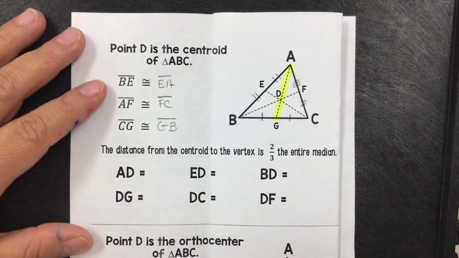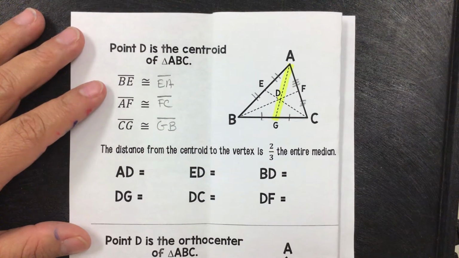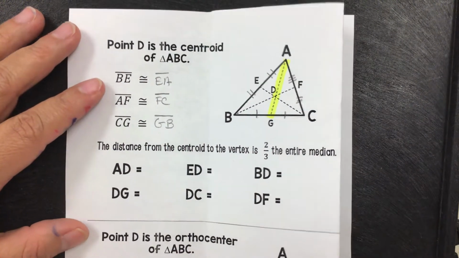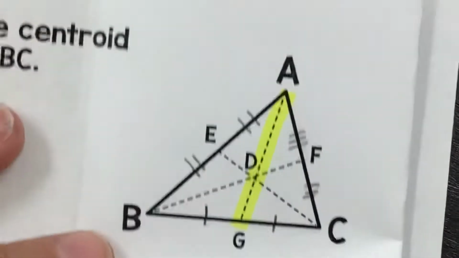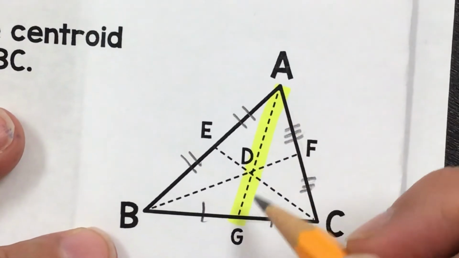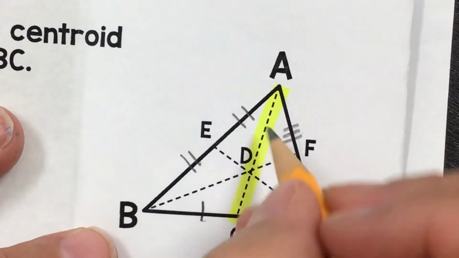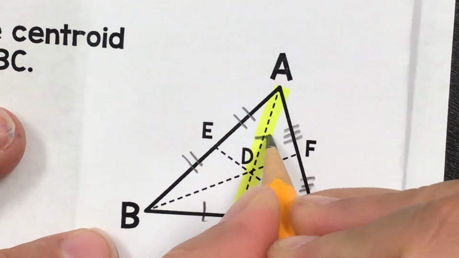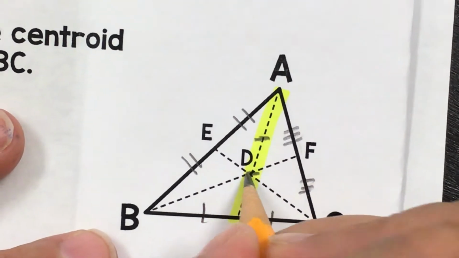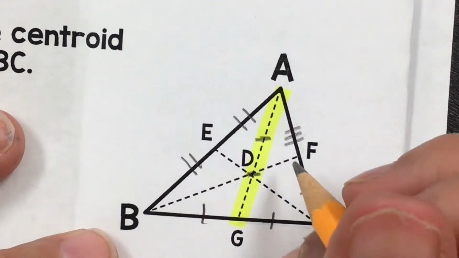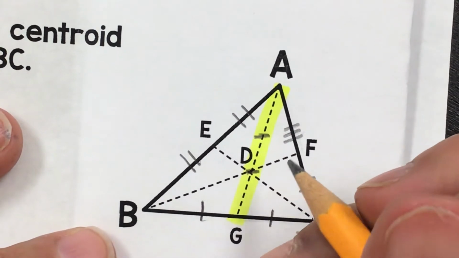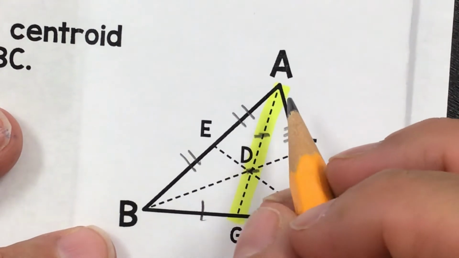The distance from the centroid to the vertex is 2/3 the entire distance. So I'm going to focus on the one I highlighted, and what it's saying is that this is 2/3 of the whole line. What I like to tell students is that this whole segment is cut into 3 equal parts. So let's put a measurement on here so you can understand better.